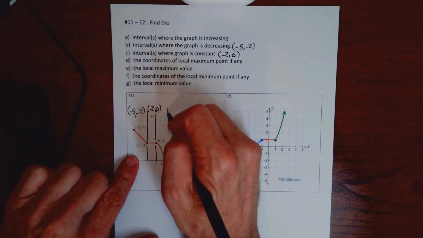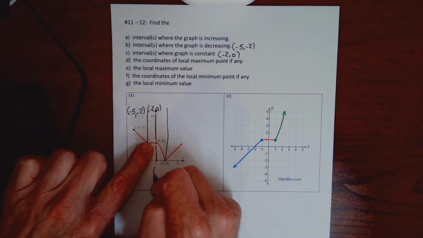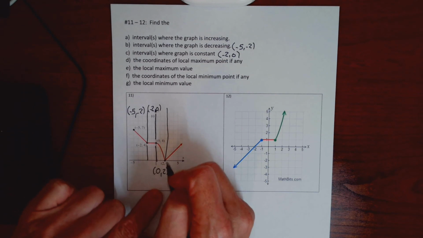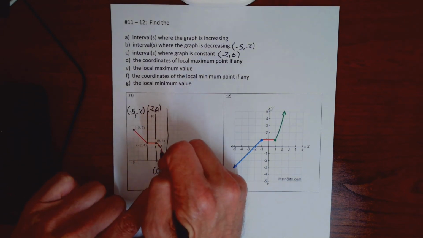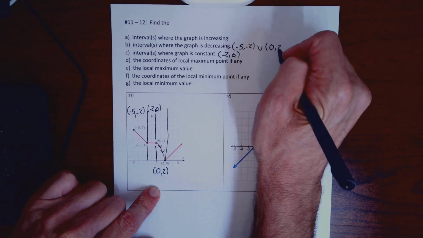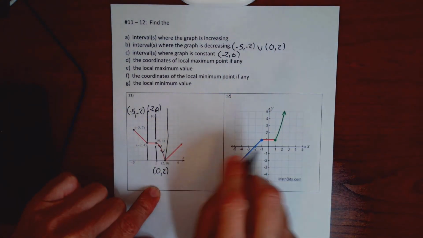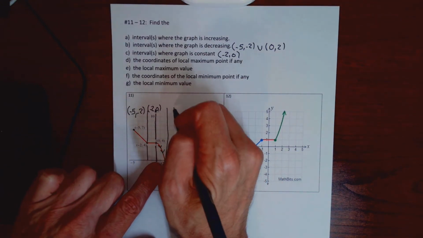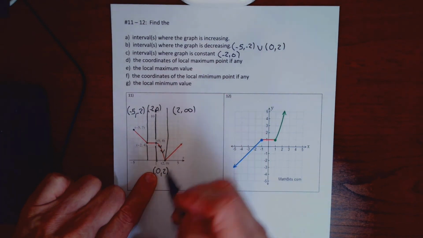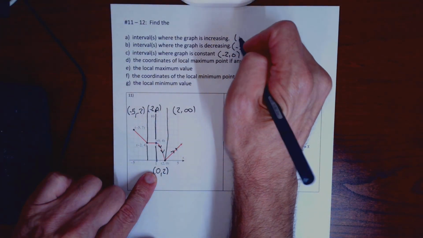Next panel is going to go from the x-coordinate of that point 0, 4, which is 0, to the x-coordinate of that minimum point, which is 2. And that's another decreasing interval. So in my decreasing intervals, I'm going to get 2. Negative 5 to negative 2 and 0 to 2. And then the last region goes from the x-coordinate of that minimum point 2 to infinity. And that's another increasing interval. It's the only increasing interval, actually.